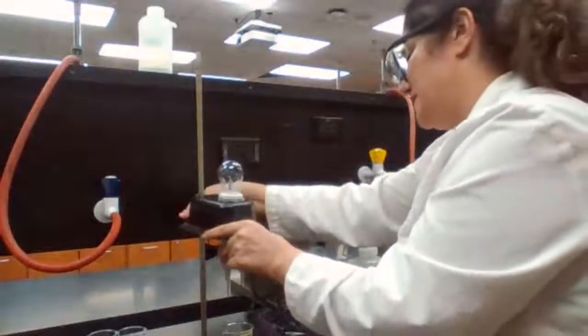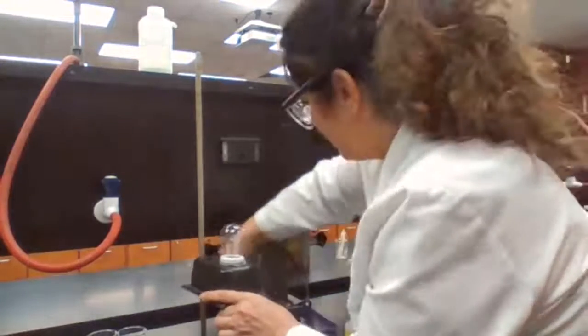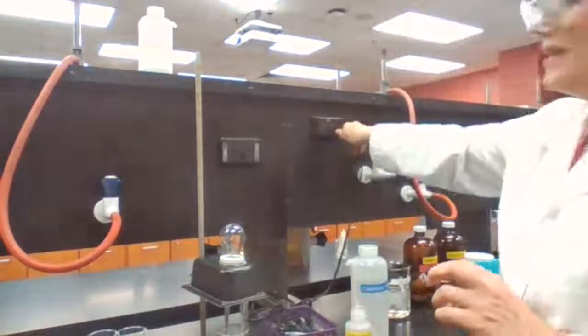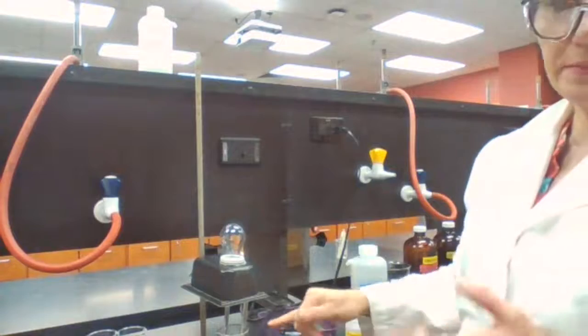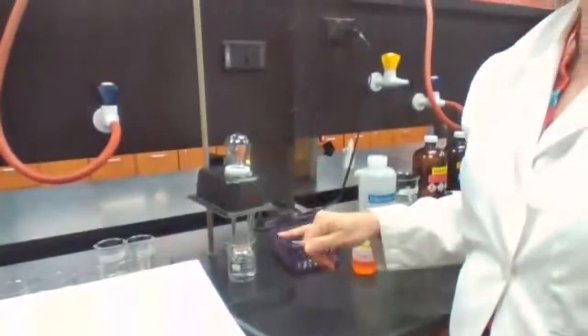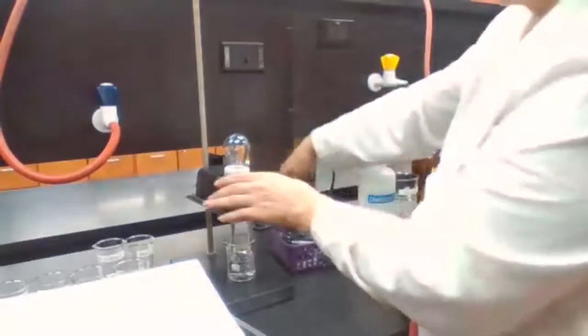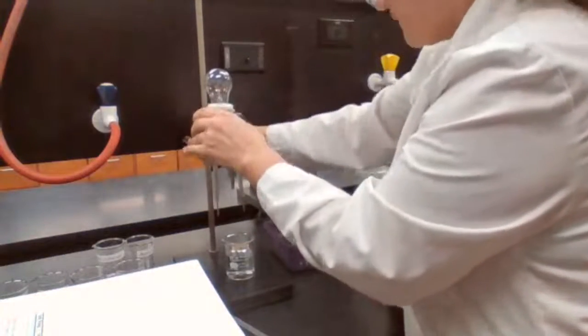I'm going to place the conductometer electrodes inside the liquid and connect. The light bulb did not turn on. Water is a molecular compound, so it is expected not to have any conductivity. So it's not a conductor of electricity.